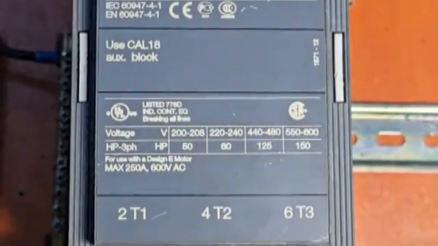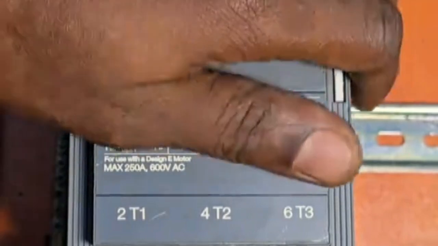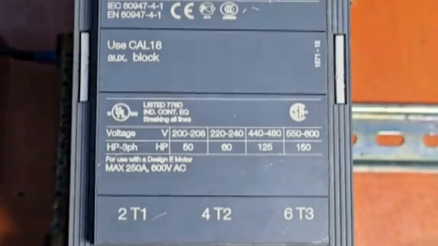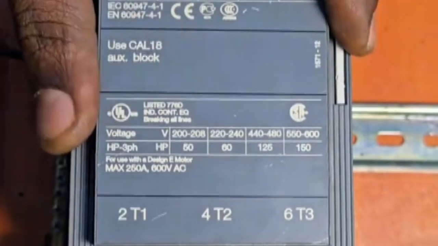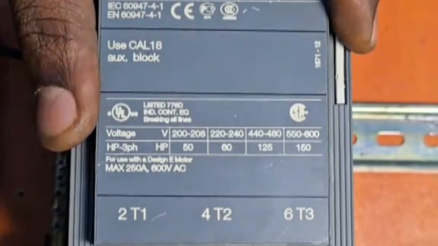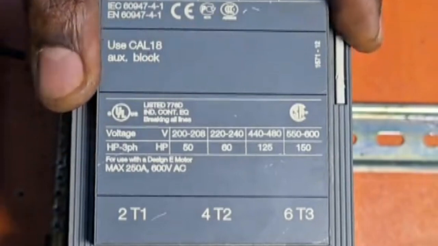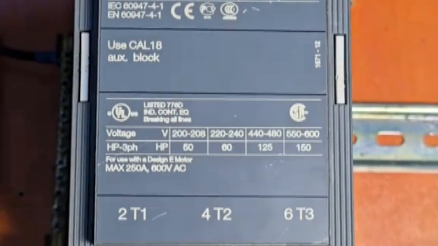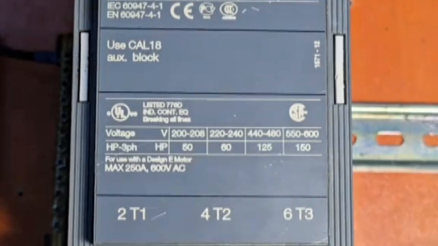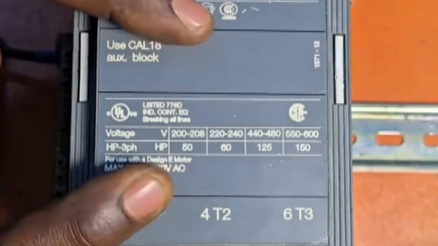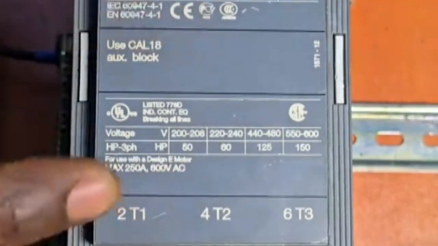In today's class, I want to take you through this beautiful device, which we call a contactor. A contactor is just a switch, and it is a switch that is operated using electricity. So it is not just a mechanical switch, it is an electromechanical switch. What that means is that before this switch will operate, you must connect electricity to it.